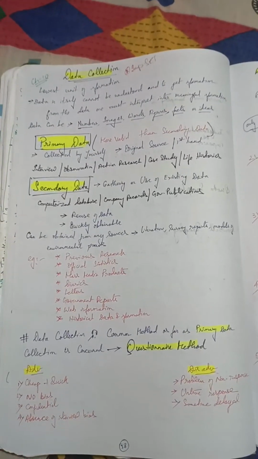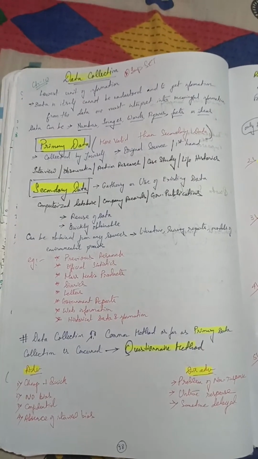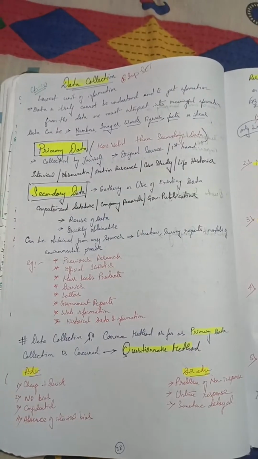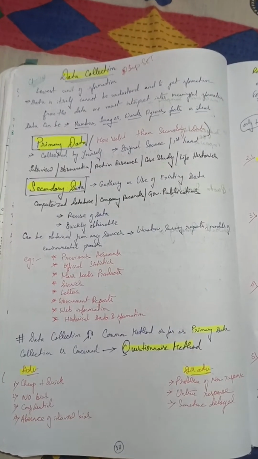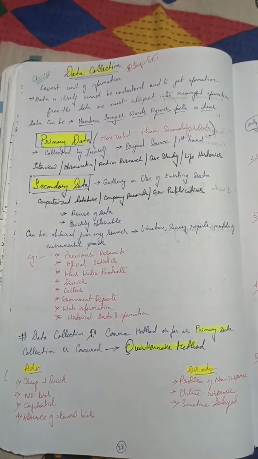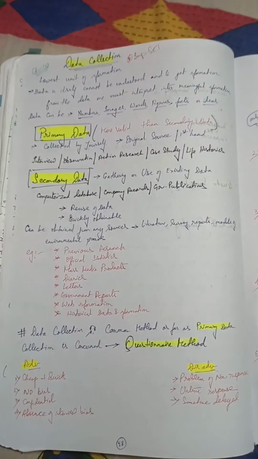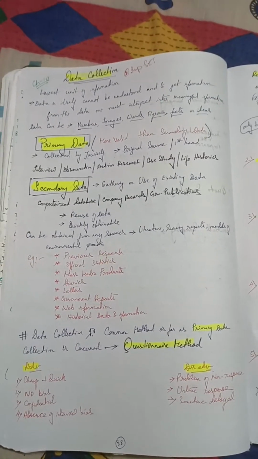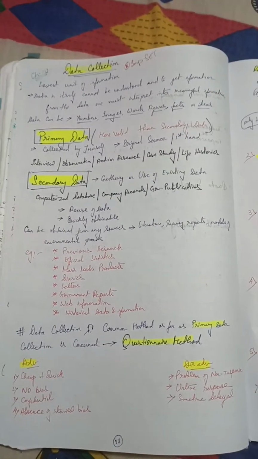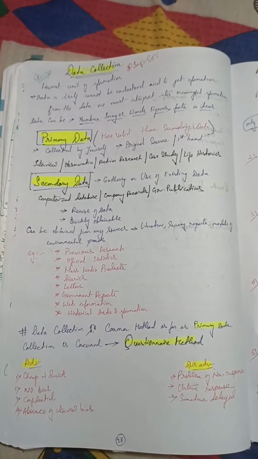Data can be quantitative, that means numbers or statistics, or qualitative, that is the observation part or the word part. It is crucial for analyzing and making evidence based conclusions. So we can say that data collection in research is a systematic process of gathering information relevant to the research objectives or questions.